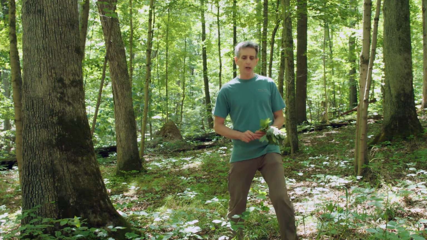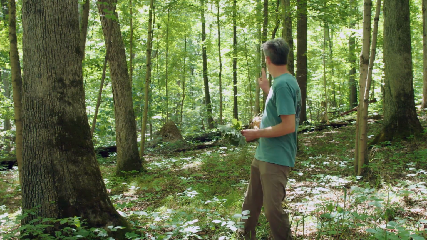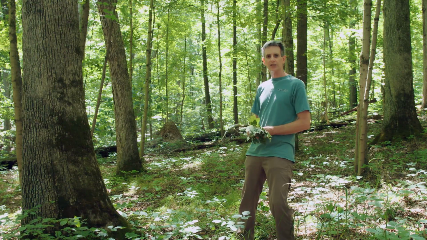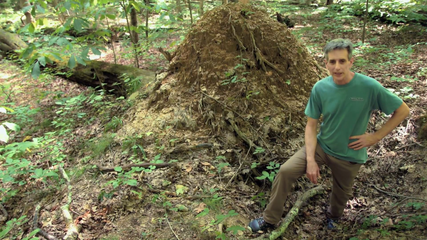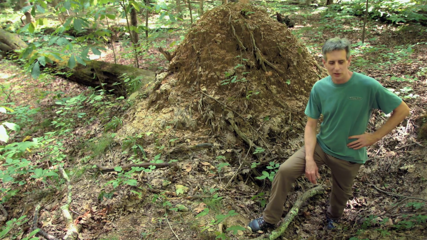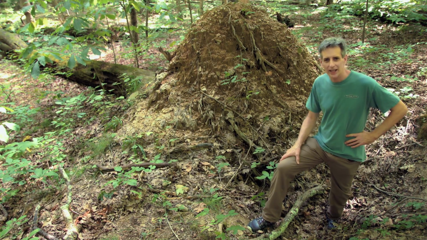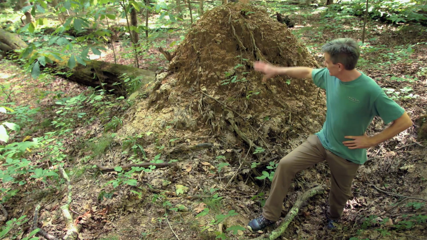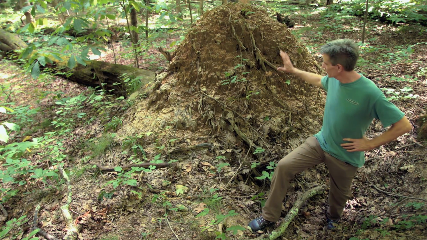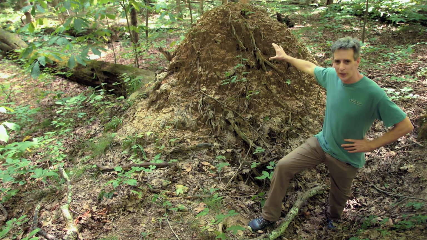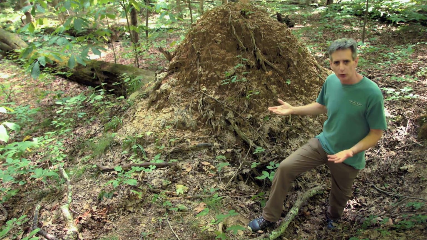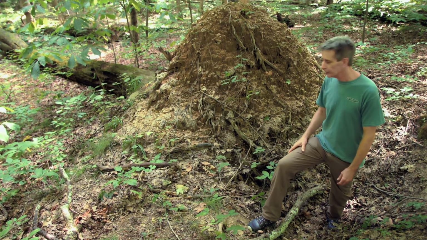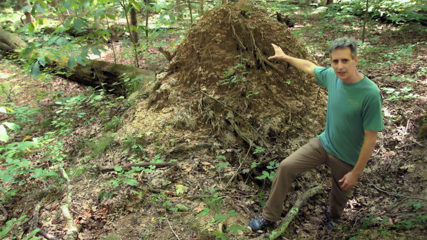Speaking of tree fall, we've got one behind us, right? So let's go take a look at that. I am in the pit caused by this tree that went down. This is the tip-up mound, so a bunch of soil went with the root mass. It makes for microtopography, so we have a different environment here.